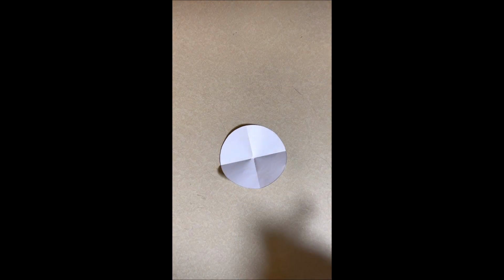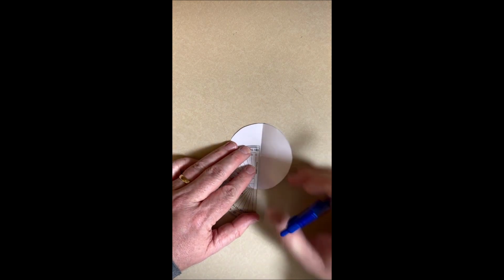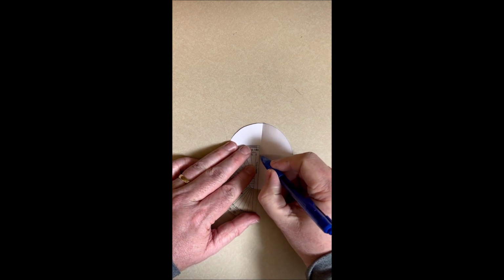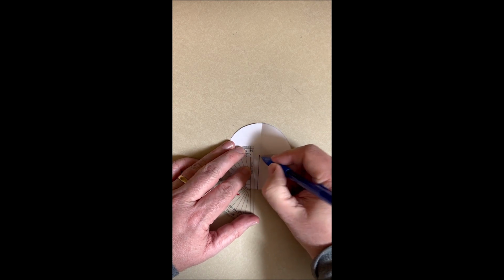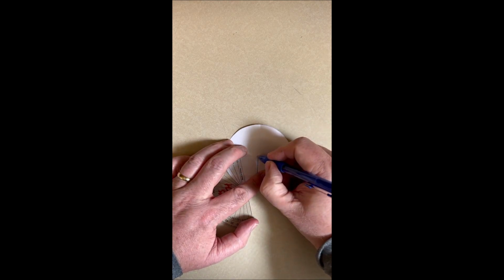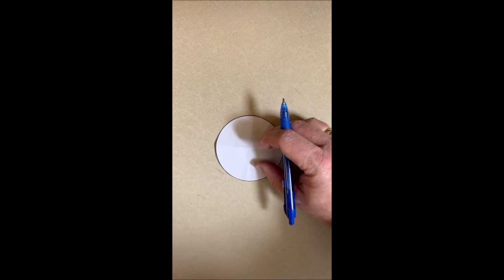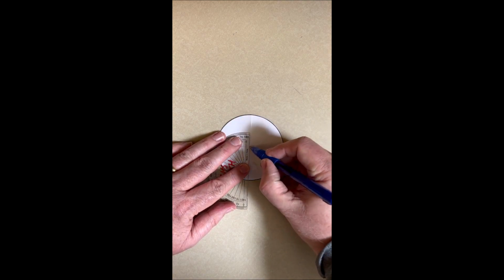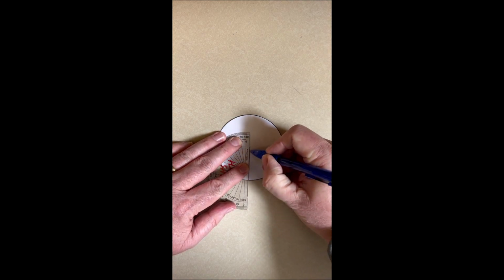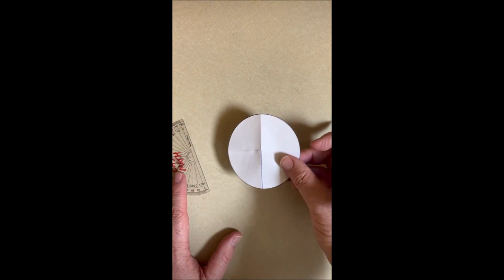Now you're going to draw that radius on the original side, or the one side, and then fold it over so you get the other crease and draw the other side of that same radius from the center out to the tip or the edge.